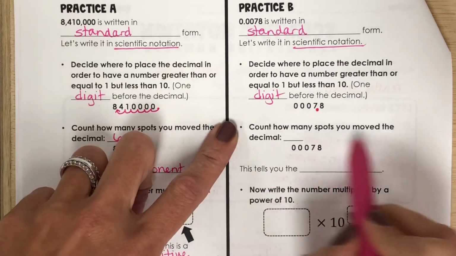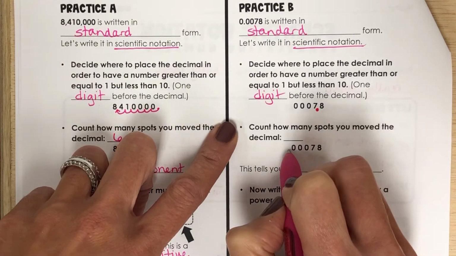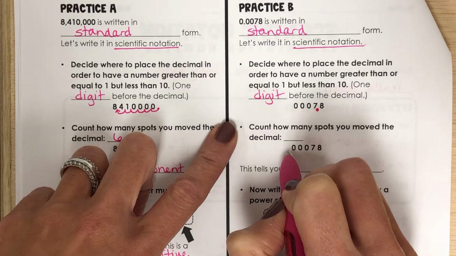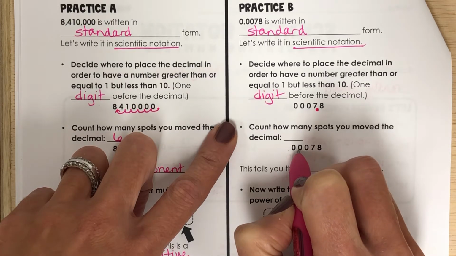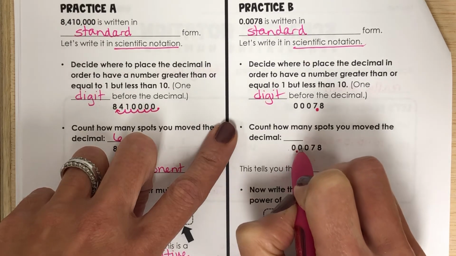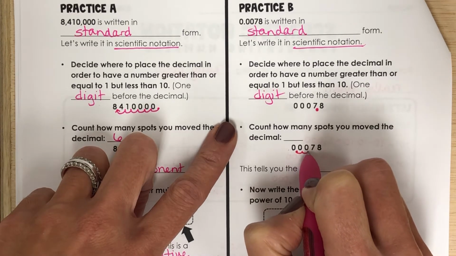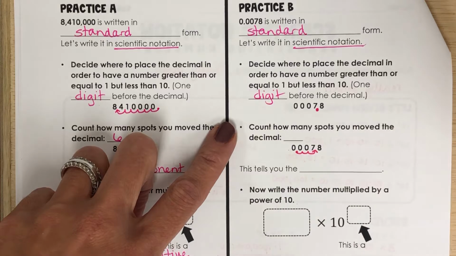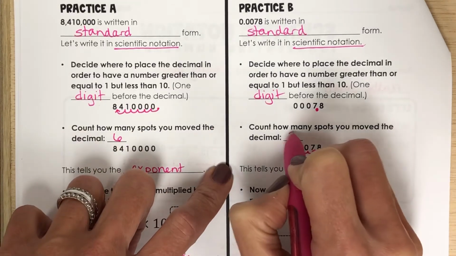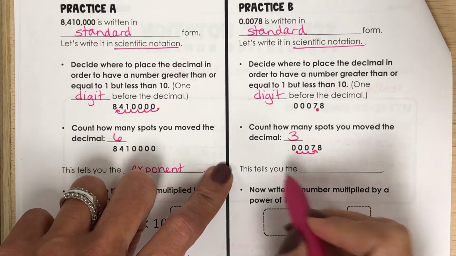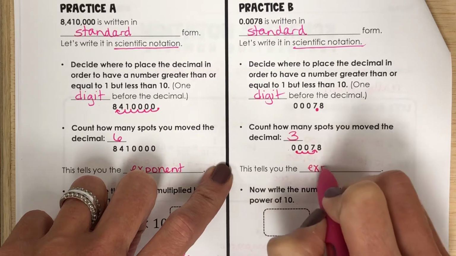Now I'm going to count how many spots I move my decimal. My decimal started off right here. It was 0.0078, and I'm going to move it over 1, 2, 3 spots. So I move it over 3 spots. That's going to tell me what my exponent is.